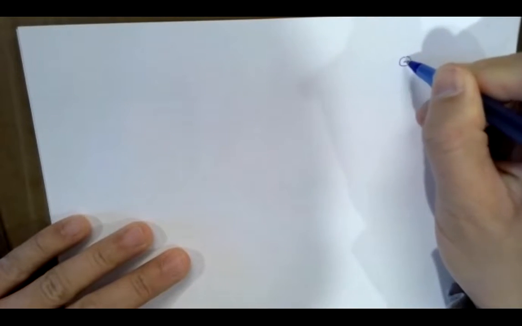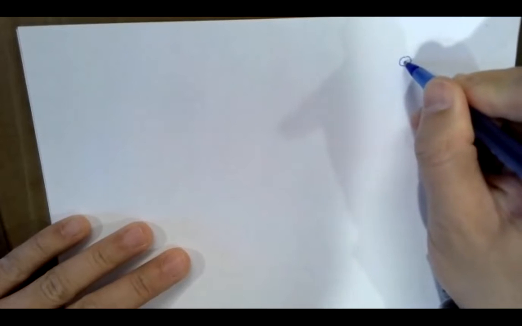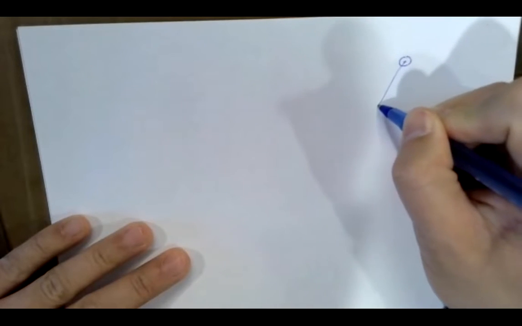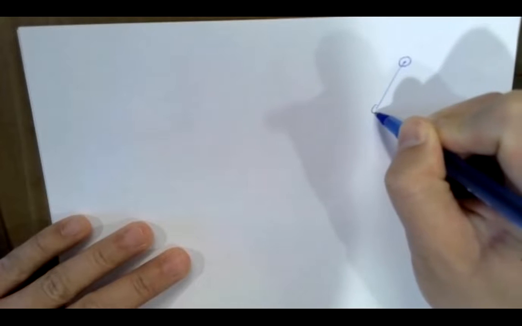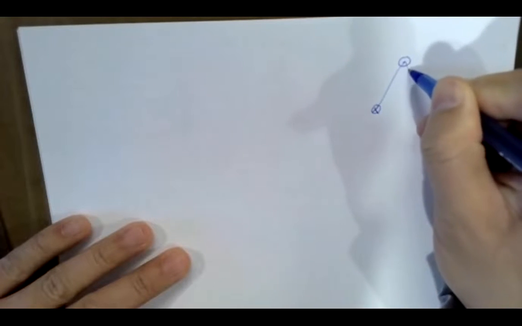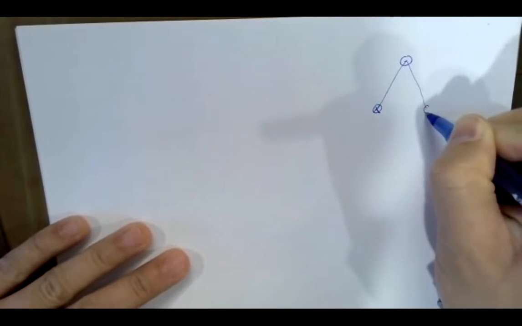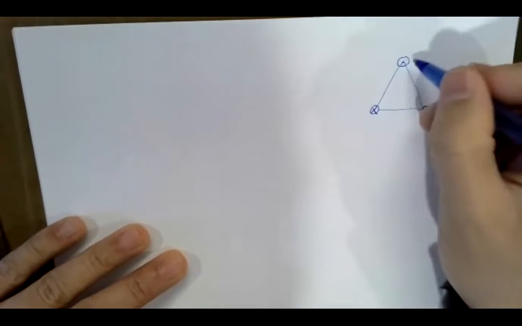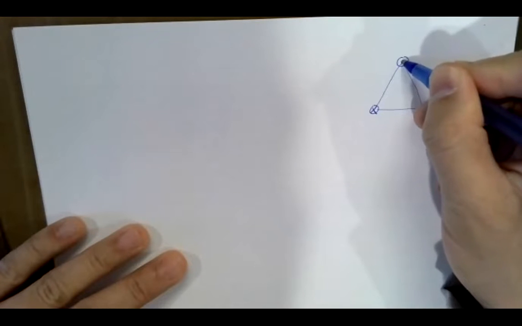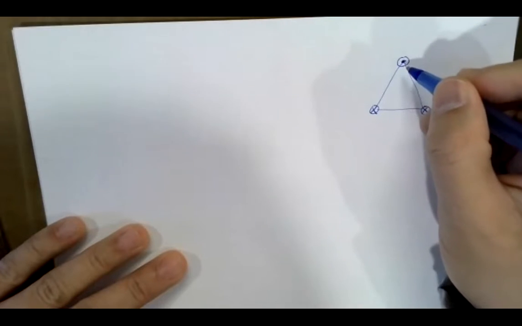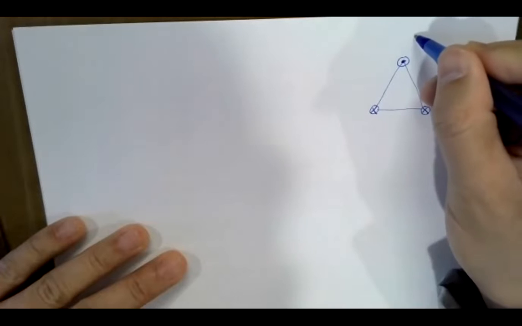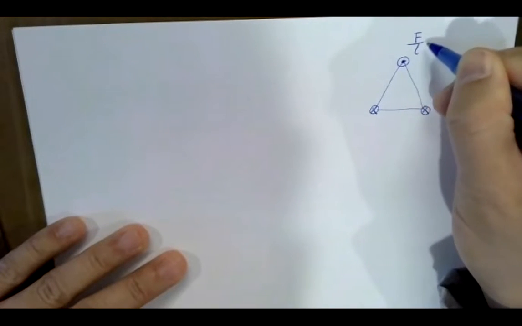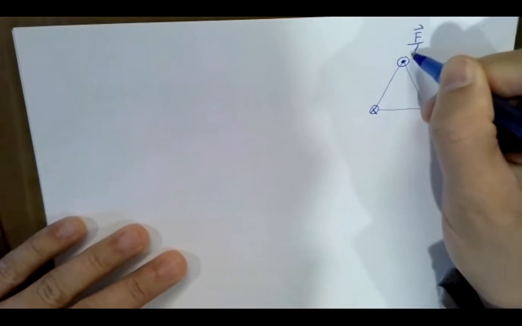And then we can take a look at this solution together. You are looking for the force per meter on this guy. So that means you are looking for F over L on the top wire here.